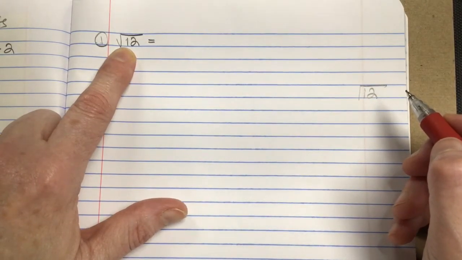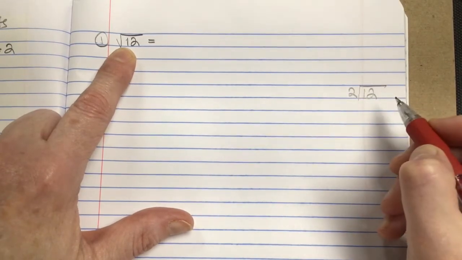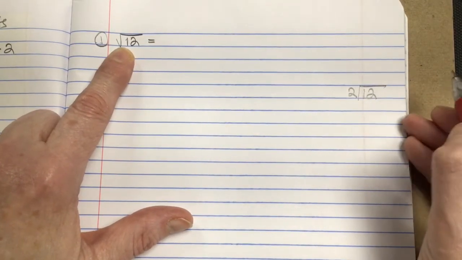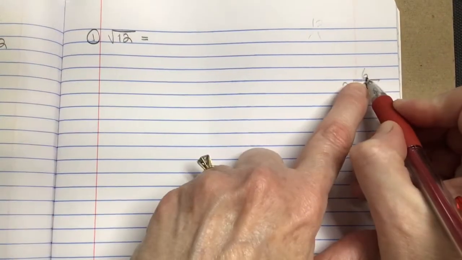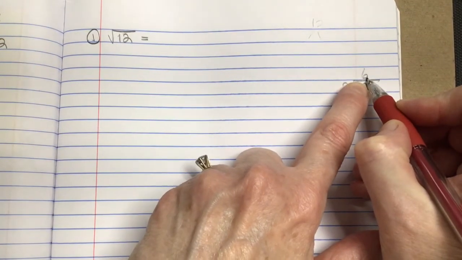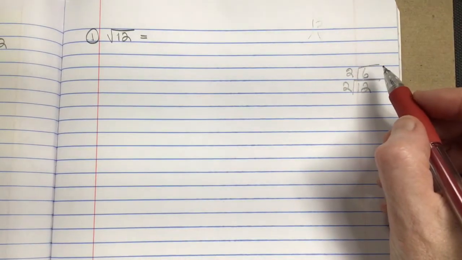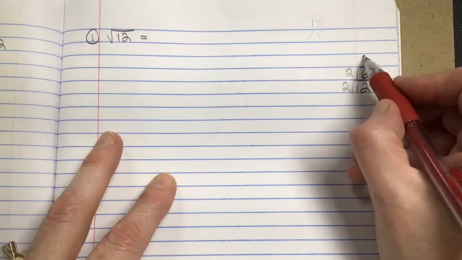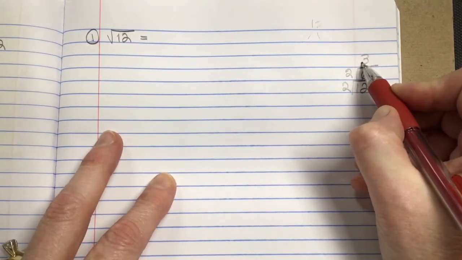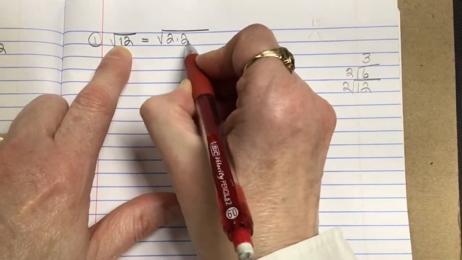The smallest prime number is 2, and if 2 will go into it, I start with 2. I'm going to tell you that's the most organized way to do it. And then 2 goes into 12 6 times. You want to stop when it's prime. Is that prime? No, and I keep going with 2. Now you might want to do 3 there, but I keep dividing by 2 as long as I can. 3 is prime. So I stop. So the square root of 12 is the square root of 2 times 2 times 3.